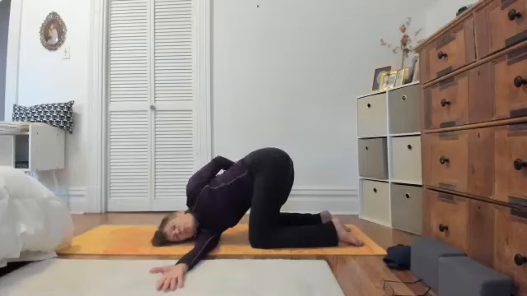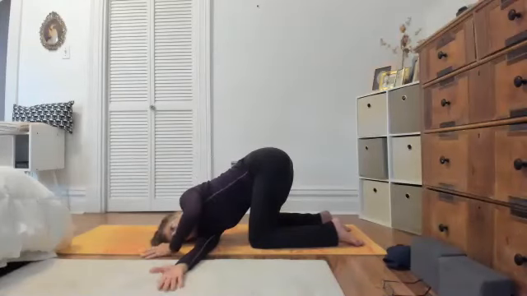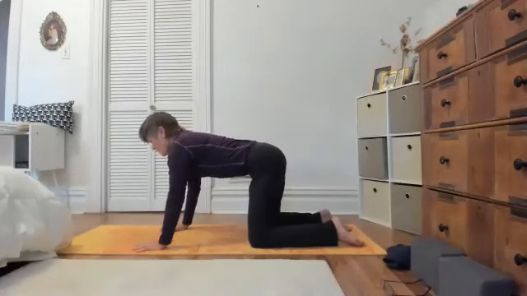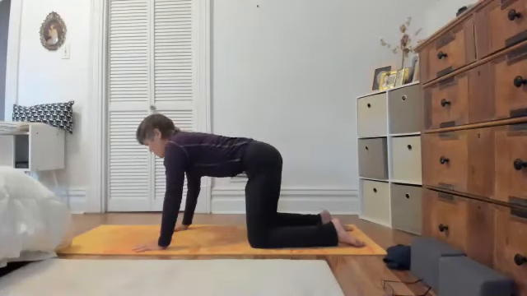Maybe there's some awareness to the whole process of gathering in, taking in, assimilating, allowing it to be a part of you, whatever it is, digesting and eliminating. And take the top arm beside your head, press up, come back to the table, and just a few cat-cows to neutralize everything.